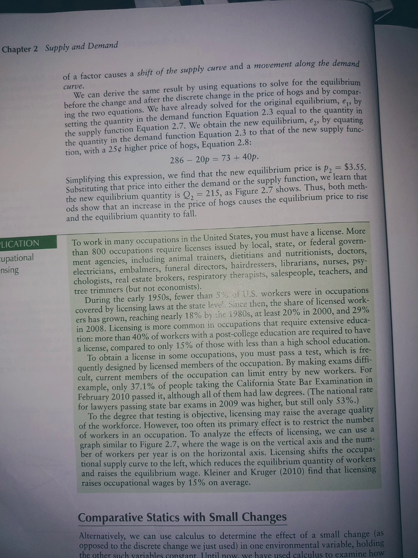We can derive the same result by using equations to solve for the equilibrium before the change and after the discrete change in the price of hogs, and by comparing the two equilibria. We have already solved for the original equilibrium, E₁, by setting the quantity in the demand function, equation 2.3, equal to the quantity in the supply function, equation 2.7. We obtain the new equilibrium, E₂, by equating the quantity in the demand function, equation 2.3, to that of the new supply function with a 25-cent higher price of hogs, equation 2.8.